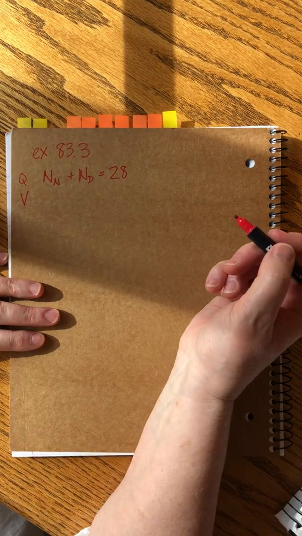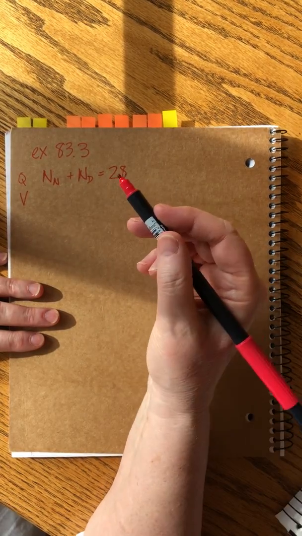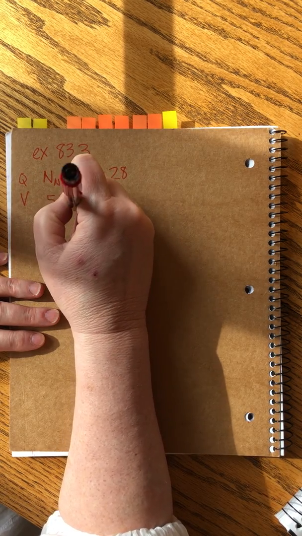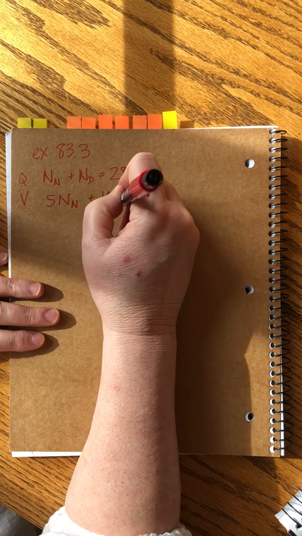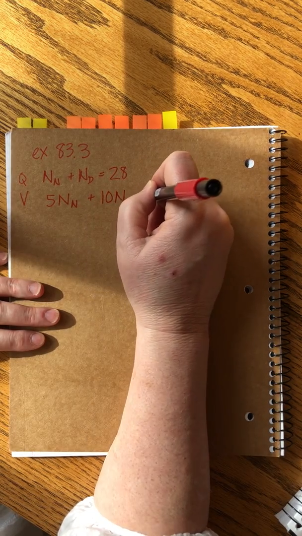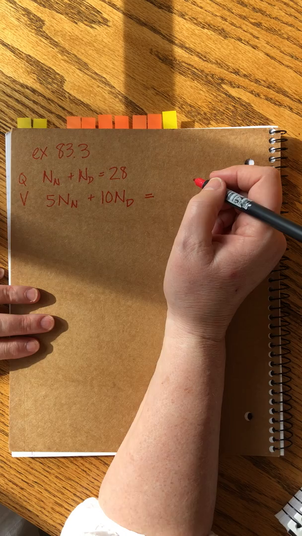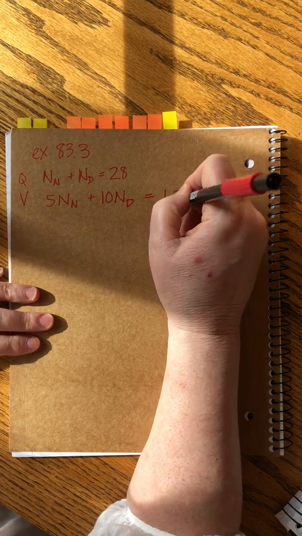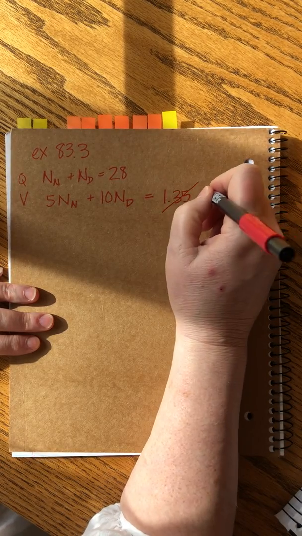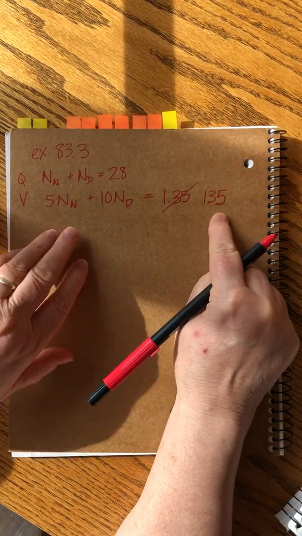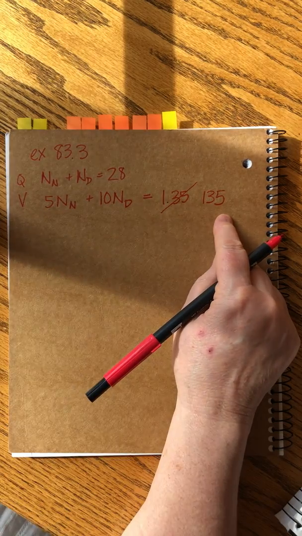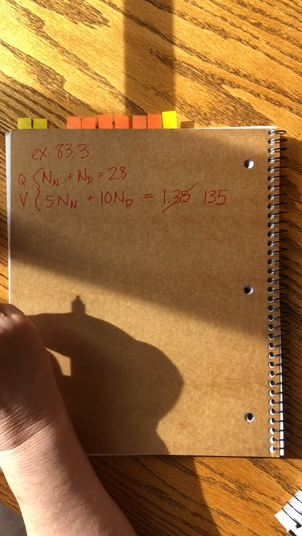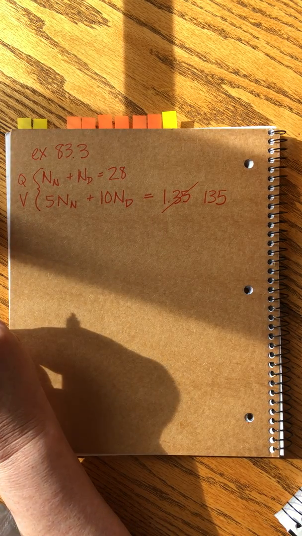Now, whenever we want to talk about the value of the coins, that's when we start multiplying by what each coin is worth. Nickels are worth 5 cents each. Dimes are worth 10 cents each. And together they're worth $1.35, which I'm going to write. I'm going to show you the wrong way just to remind you. Not like that, like that, 135 cents. Now everything is written in cents. There's our system.